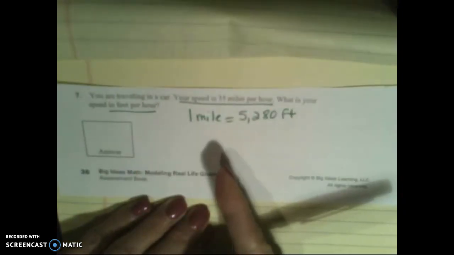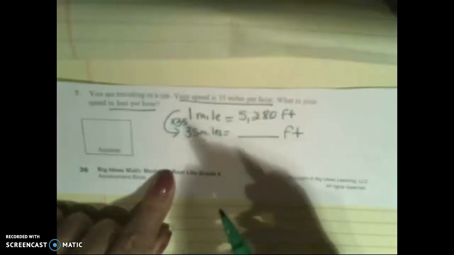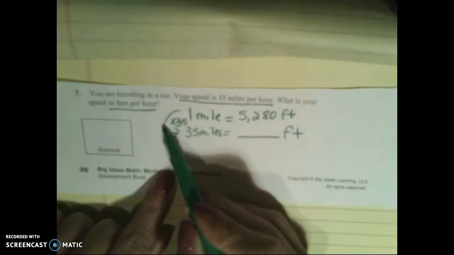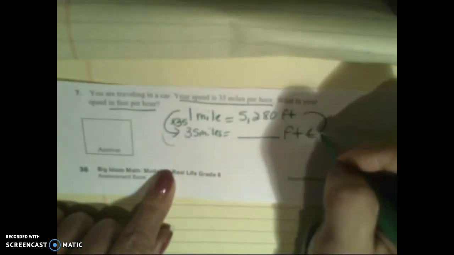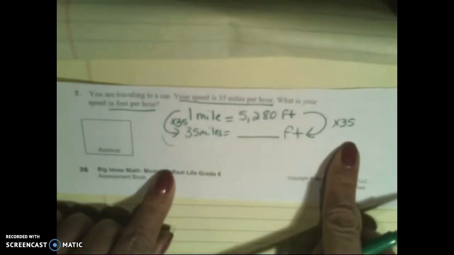If 1 mile equals 5,280 feet, we want to know how much 35 miles equals in feet. When you look at this and you look at your unit rate, you know that to get from 1 to 35, you multiplied by 35. So 1 times 35 equals 35. What you do to one side, you do to the other. That means I have to take my 5,280 and multiply by 35. So let's do that. 5,280 times 35.